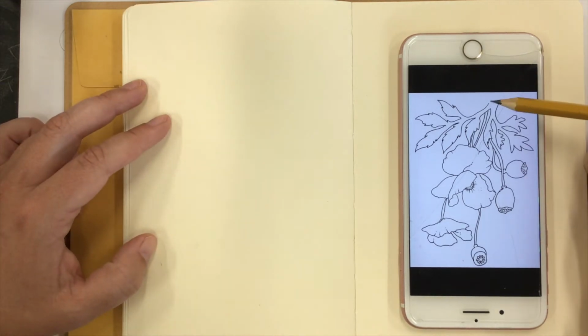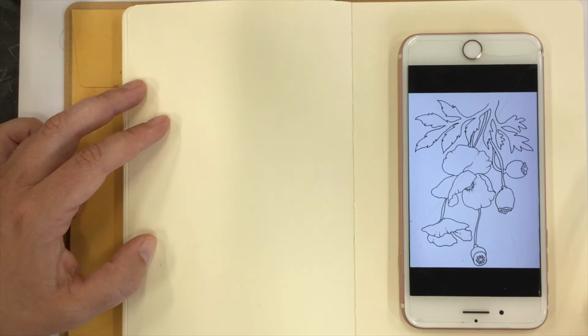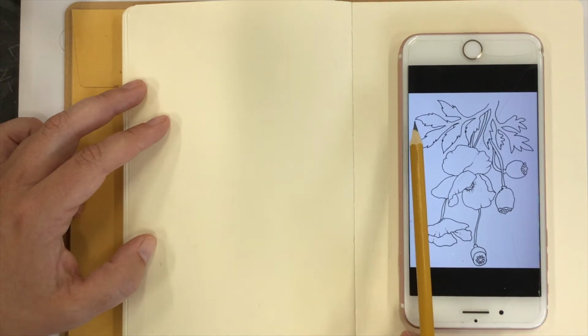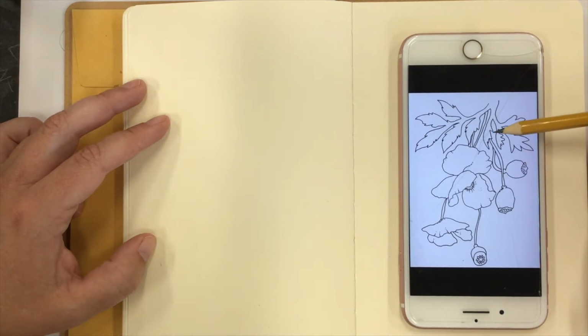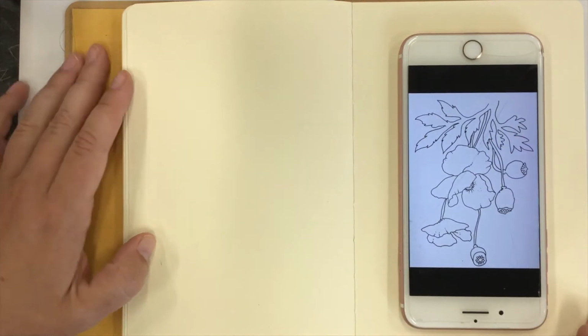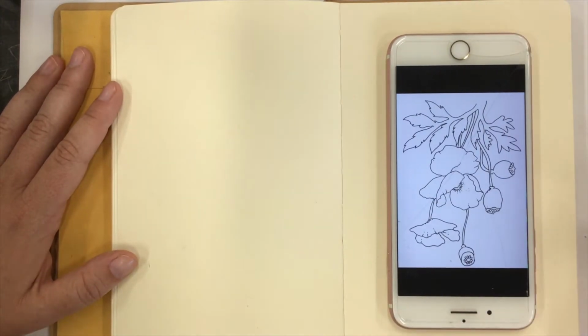So, how far is this line from this line? How much larger is this one from this one? How close does this get to the edge of the page? How close do these lines get to the edge of the page? When do I start to see this line overlap? Is it about the middle? Is it about a third? And so I start to make all these measurements. And that's what we do when we're drawing.